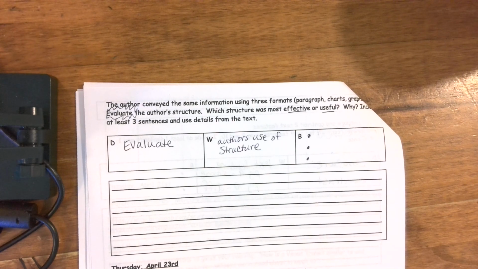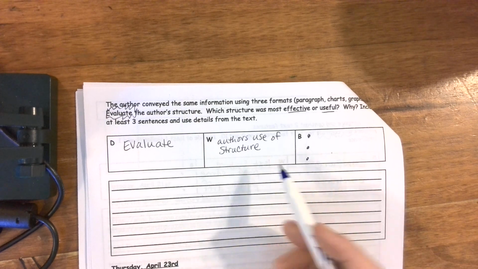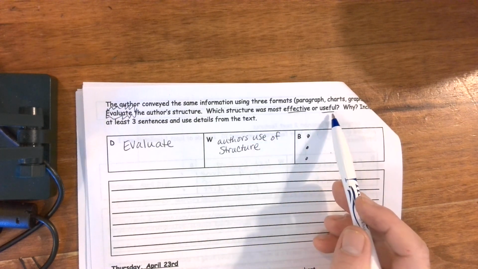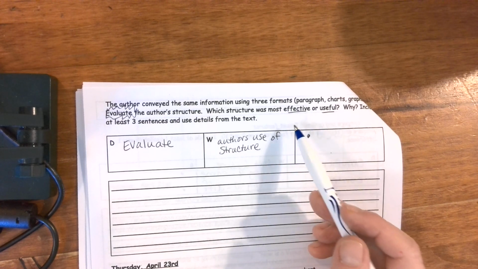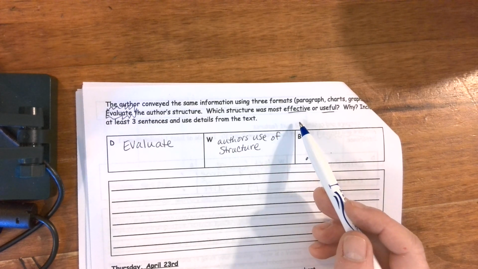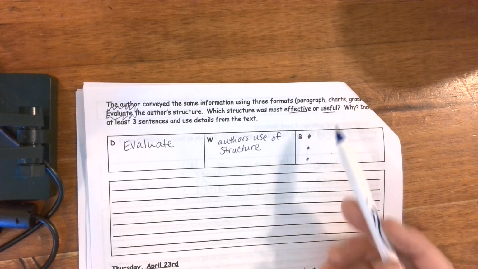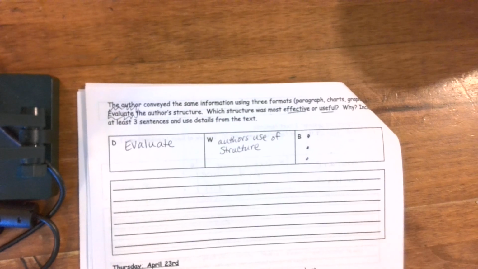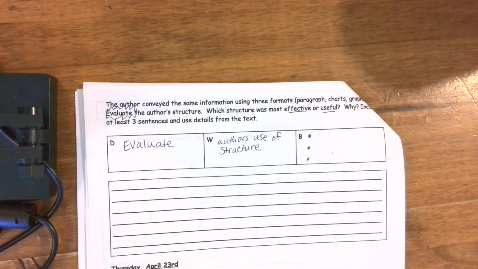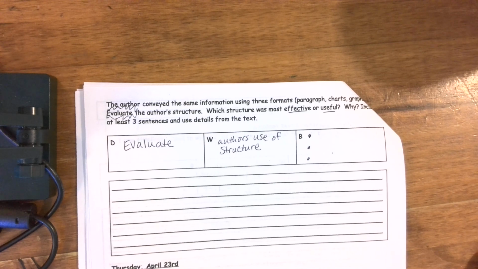Now I don't care if they're all about the paragraph, all about the table or chart, or all about the graph, whichever one you want, but I need which one of those 3 structures was very effective or useful. And you might think they're all useful for different reasons. You might think they're all not useful for different reasons, and that's fine. But I need 3 ideas. Why did they show us the structures in 3 different ways? Why was that useful to us?